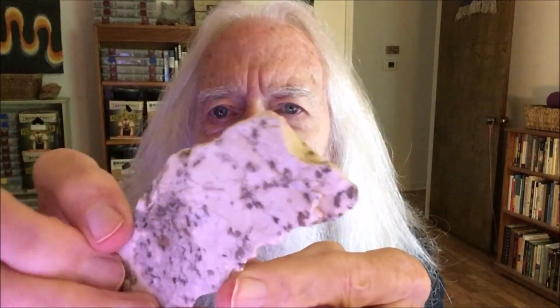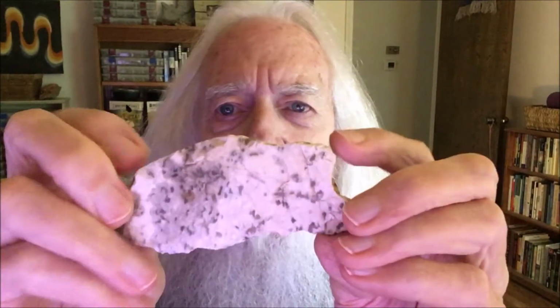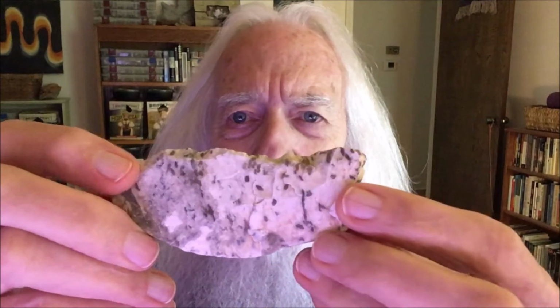This is a rough piece, just plucked right out of a stream bed, and all those little black dots there are burrows that have been infilled by silica that was very rich in accessory minerals, so that part of it shows up in striking relief, not physical relief, but color relief.